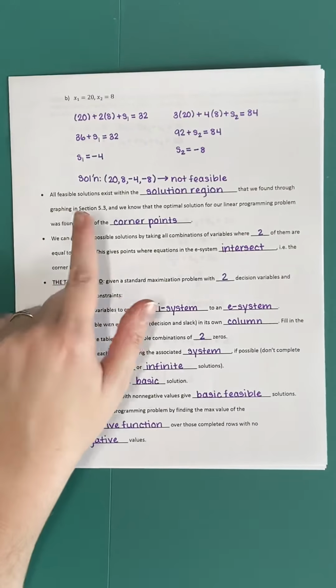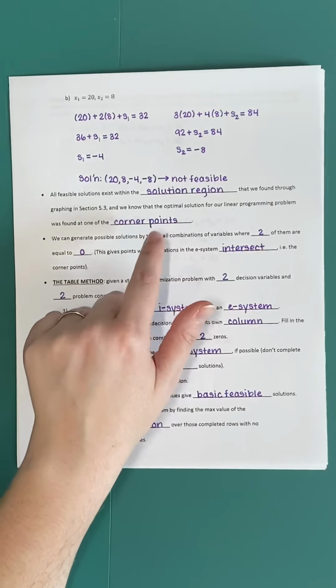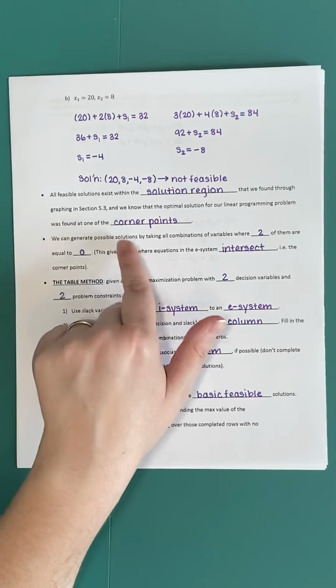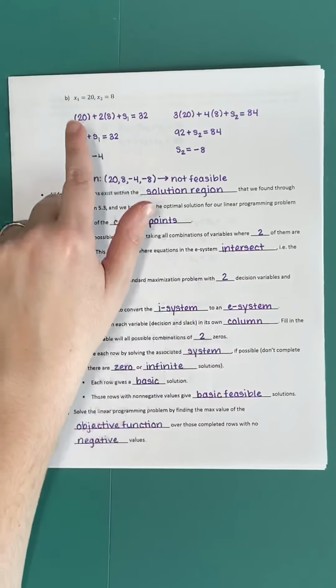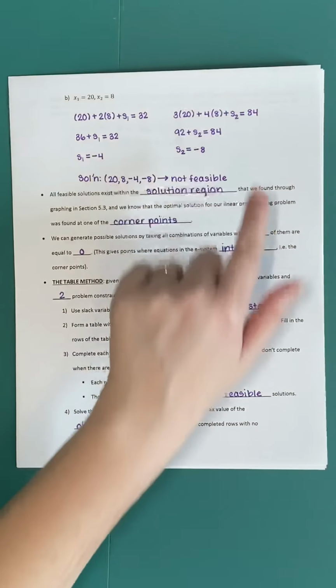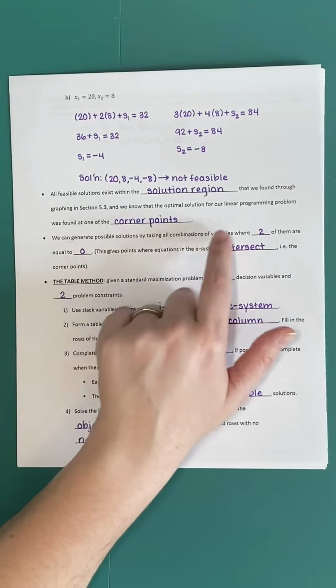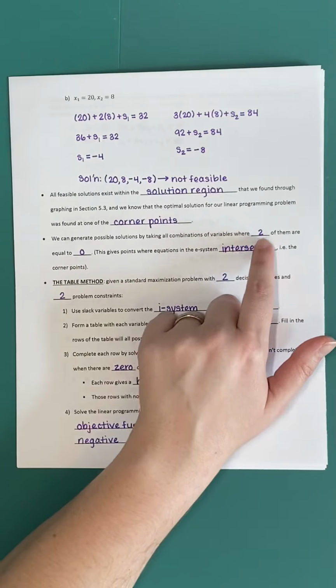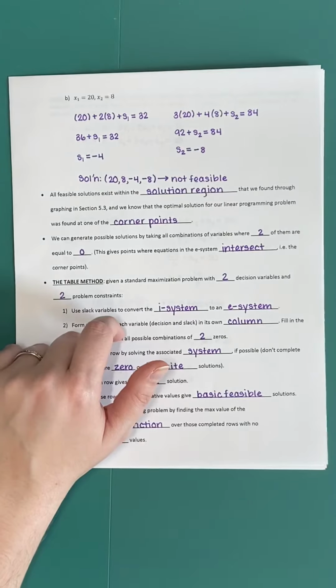So we're going to generate the possible solutions, in other words, the corner points. Those are the possible solutions. We're going to generate those by taking the E system, the system that has those additional slack variables, and we're going to find all combinations of variables where two of the variables take on a value of 0.